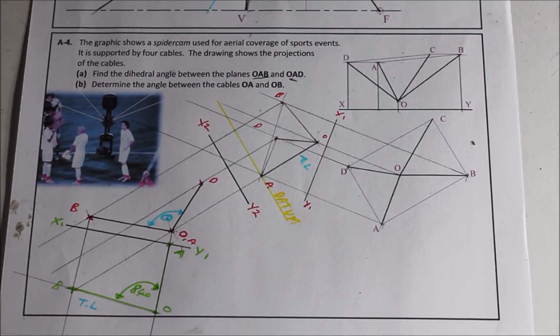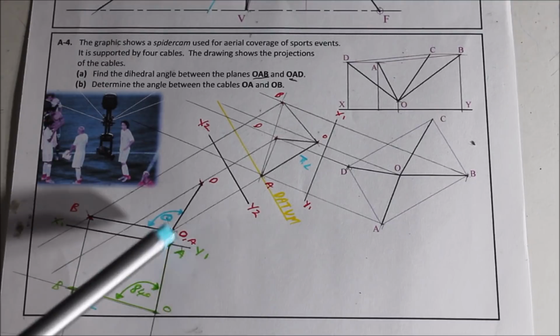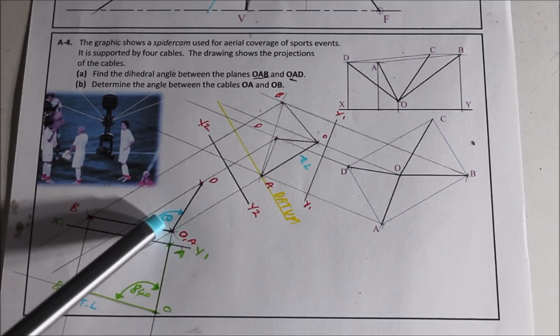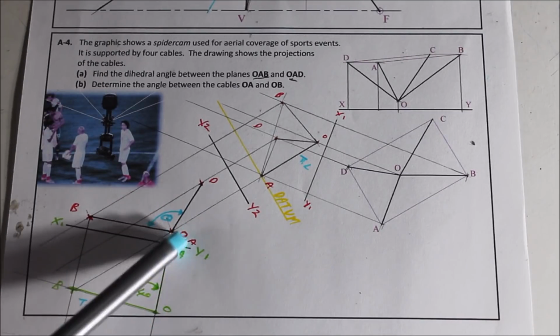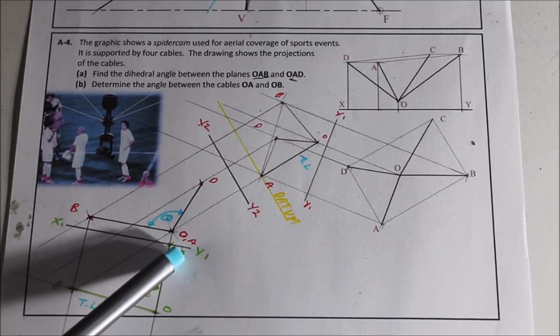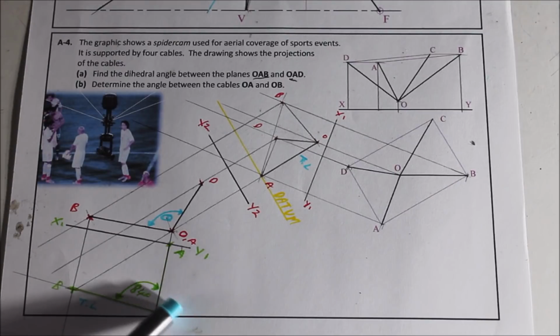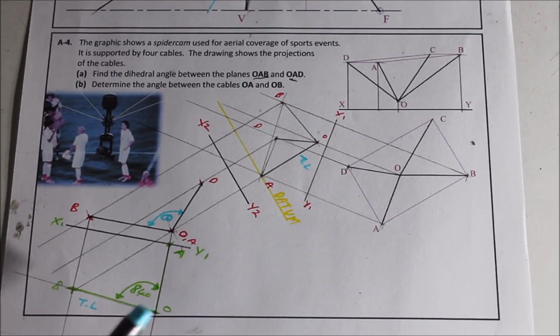Okay, so by doing an auxiliary view perpendicular to the line OB, in this auxiliary view, the OB line has to be a true length. And because OA was a point view, this line OA here is going to be flat as well, giving you two true lengths and giving you your angle. Now it says determine the angle, it doesn't say find. So I've written in the angle too just to be on the safe side, because it will be marked if it's not indicated.